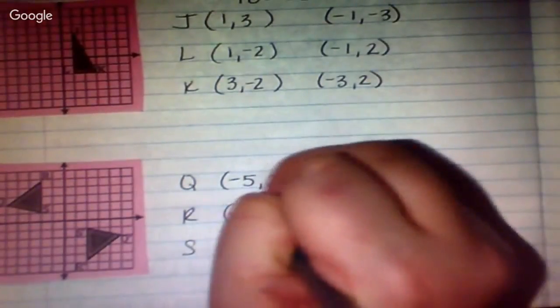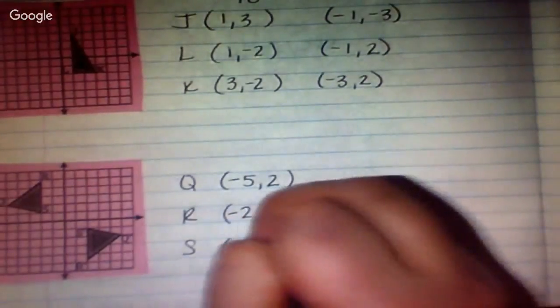Where is point Q right now? (-5, -2). -5, it's going to the left. You've got to watch your points. Okay. Where is point R right now? (-2, 5). And S is at (-2, 1).